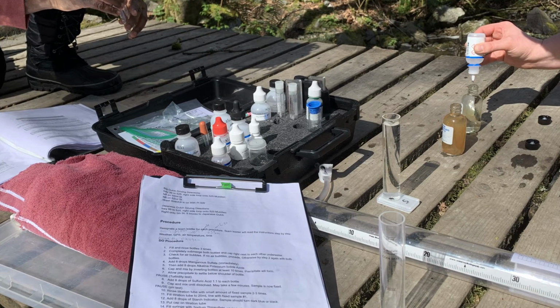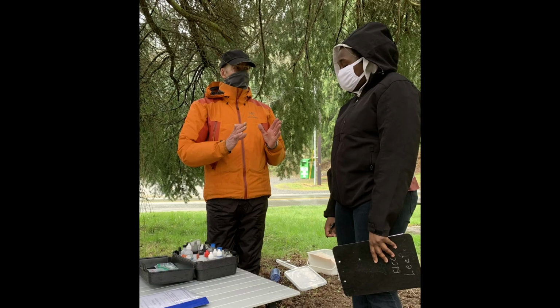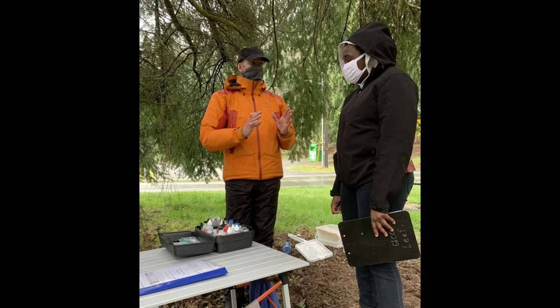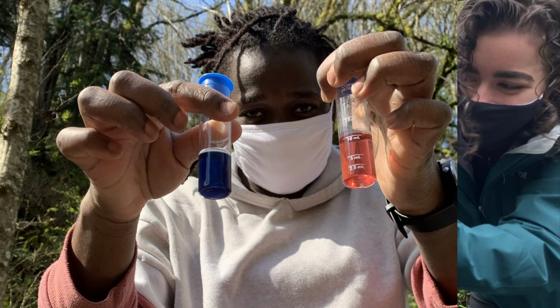This data can then be used by government agencies and other organizations to improve on water management policies, and it can also be used to help teach people about problems that may be occurring in their watersheds. So let's get started.